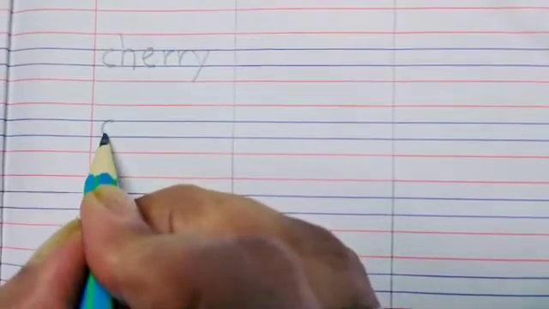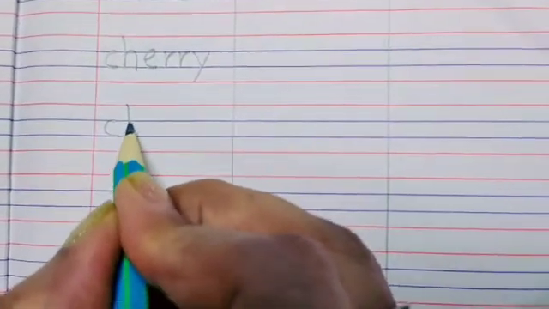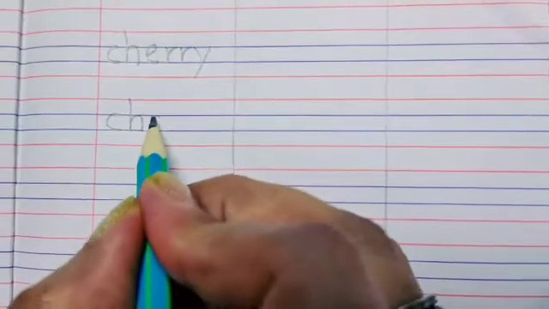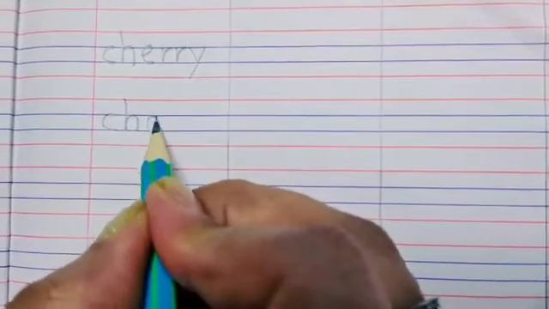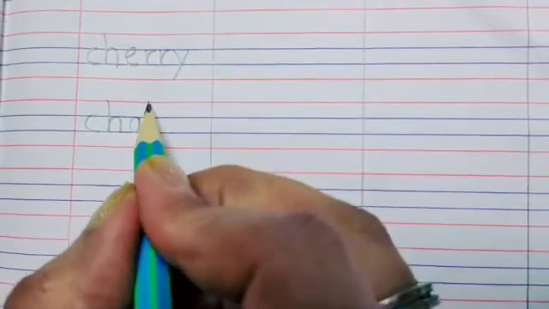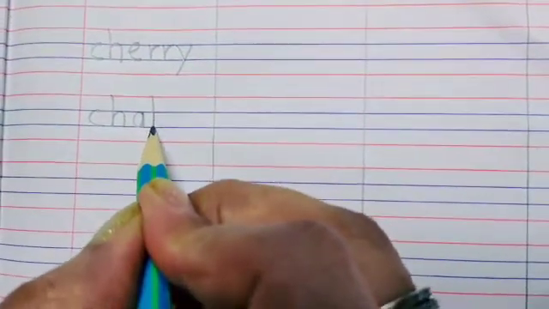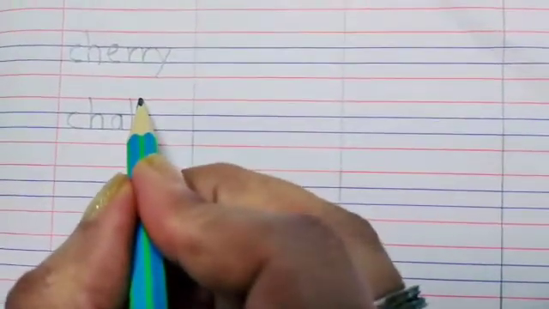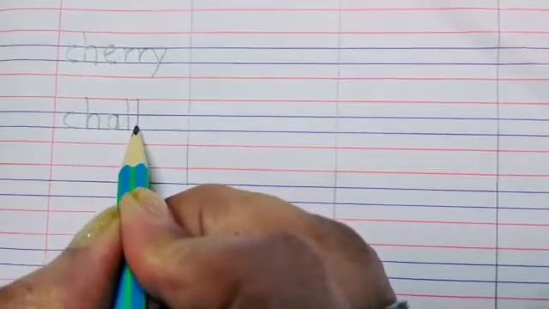And the last word, chalk. CHALK, chalk. Make a curve, blue line to blue line, C. From the red line you come down, you go up and come down, H. Curve around, up and down, blue line to blue line, A. From the red line you come down to the blue line, L. From the red line you come down to the blue line.